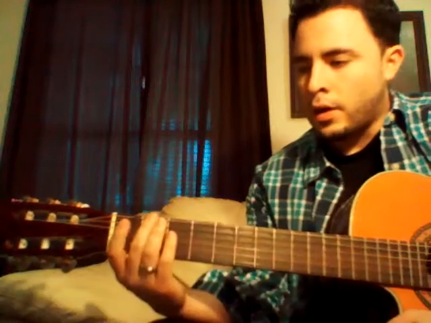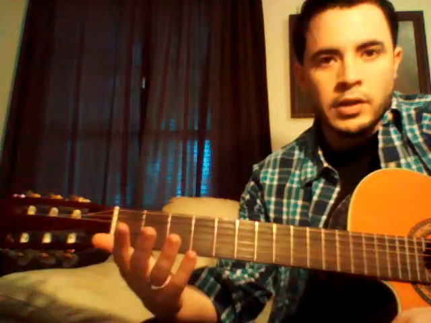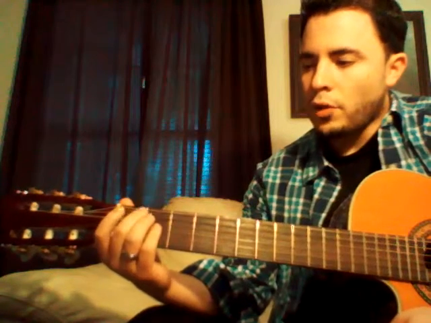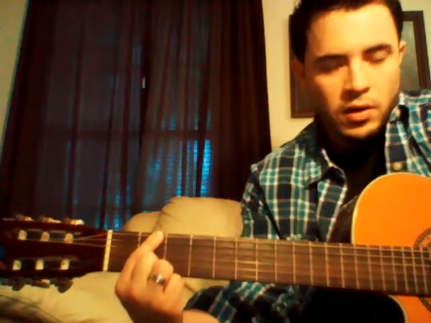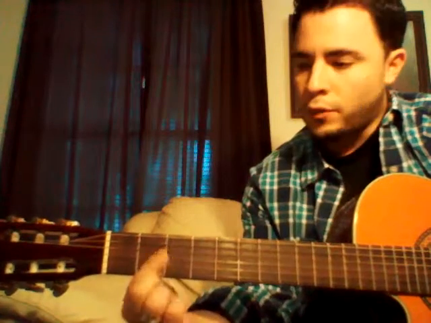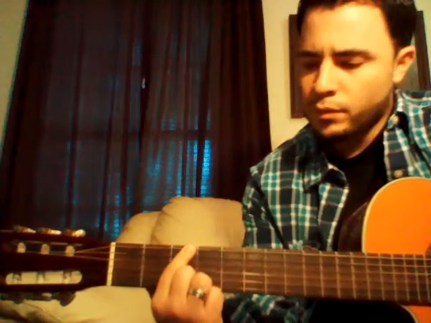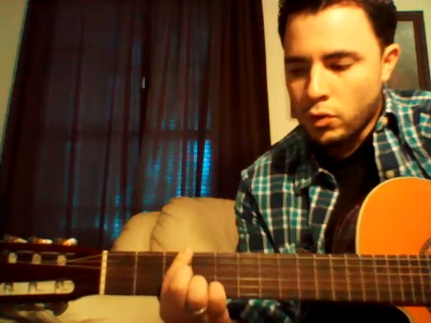Steps when you're playing guitar are by frets. So for example, every 2 frets, 1, 2, that counts as one whole step. If I was to say go up half a step from right here, you would just go up 1 fret. So 1 fret is half a step, and 2 frets is a whole step.